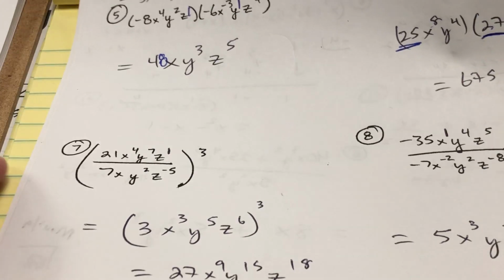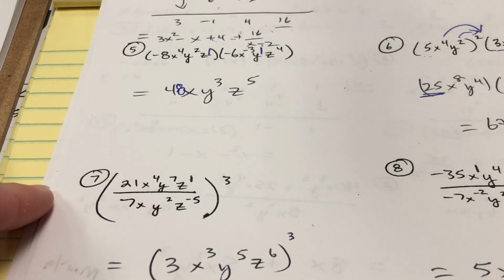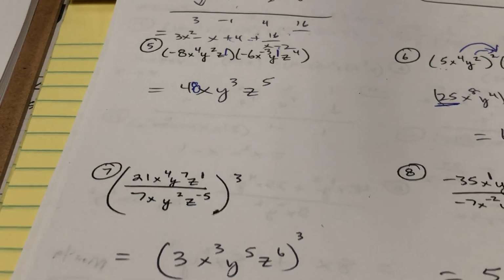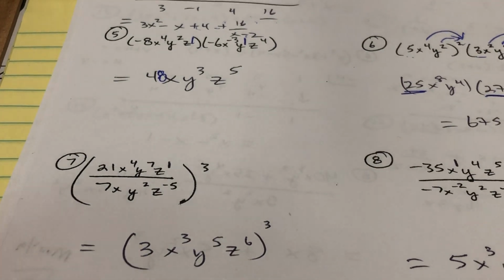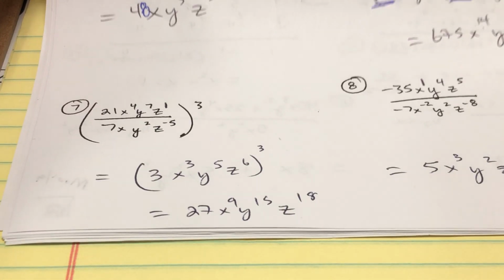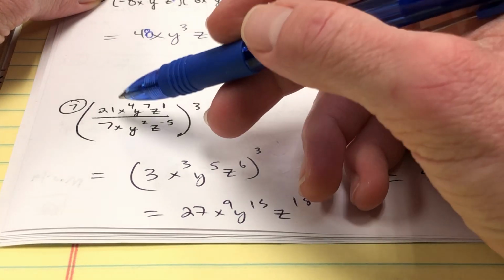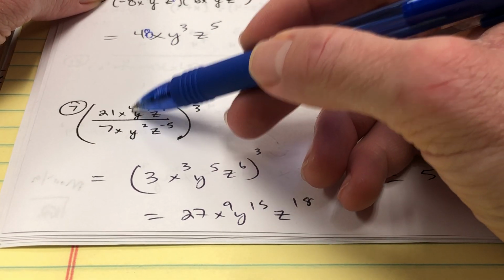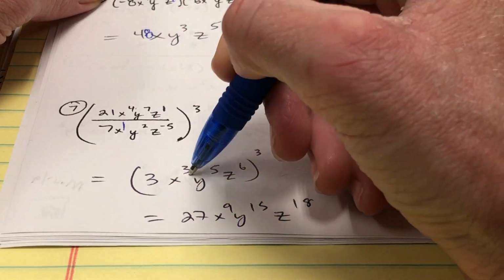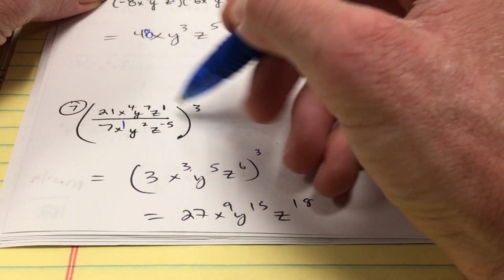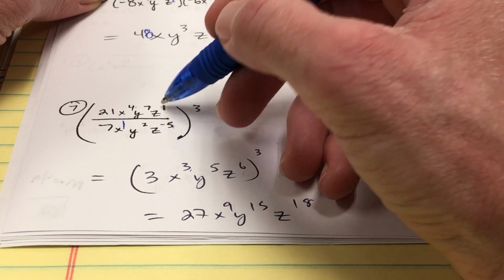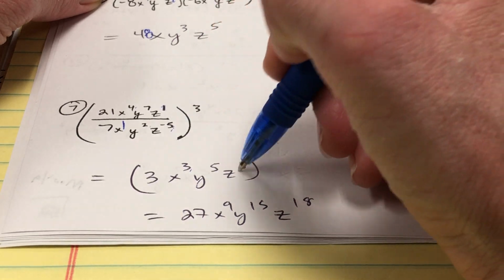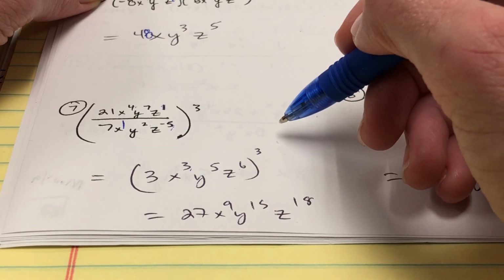All right, on 7, what you really want to do first on 7, folks, is clean that up as best you can. 21 divided by 7 is 3 up top. There are more x's up top by 3. There are more y's up top by 5. There are more z's up top by 6, not 4. 1 minus a negative 5 is 6. So there's no more denominator when you clean that up first.